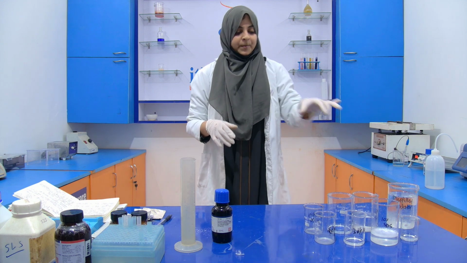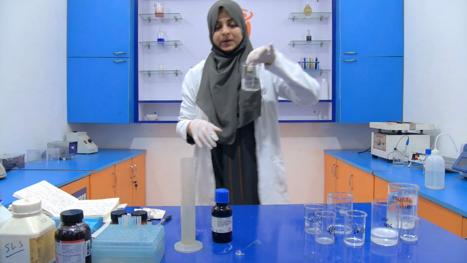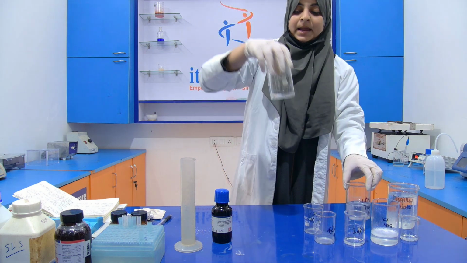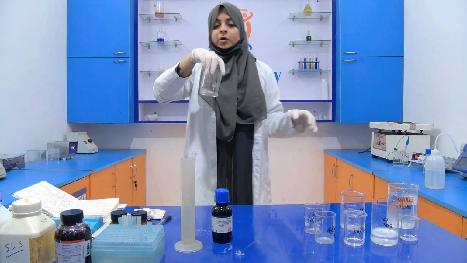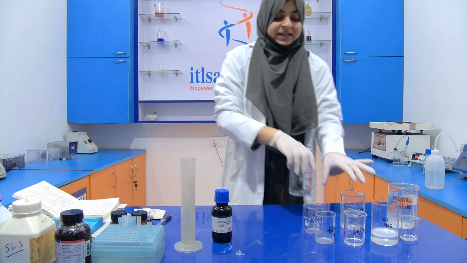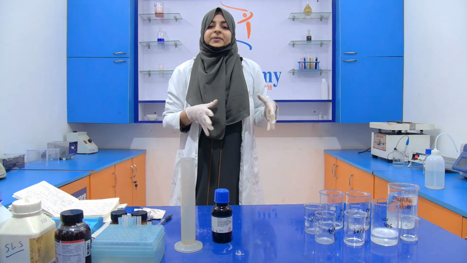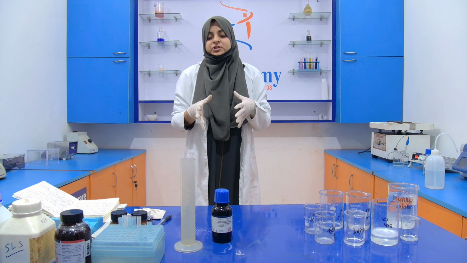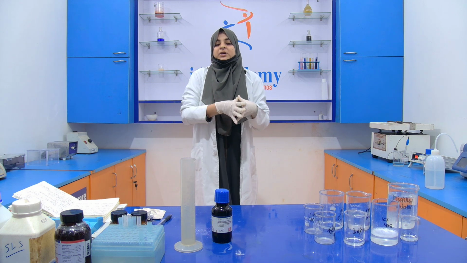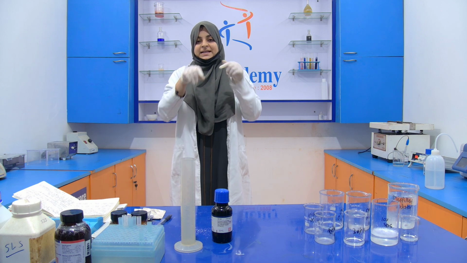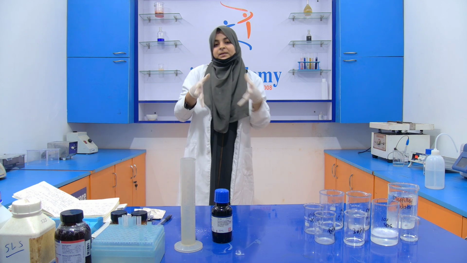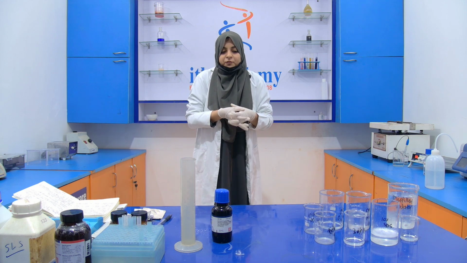Now we have prepared 1.5 molar of this Tris HCl whose pH is 8.8, and the second is 0.5 molar of this Tris HCl whose pH is 6.8. Now after that we have to prepare two gels separately. One is your separating and one is your stacking gel. First, we prepare a separating gel because it will be filled first inside the casting tray in which we do this SDS-PAGE electrophoresis.